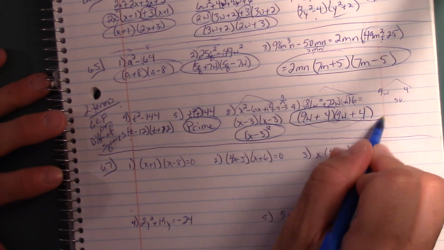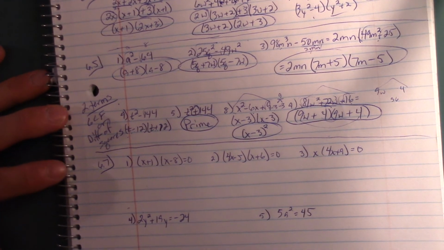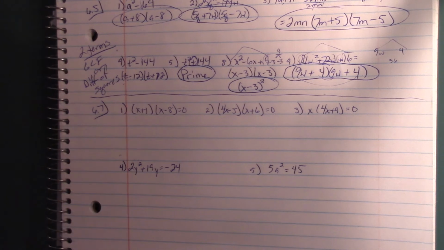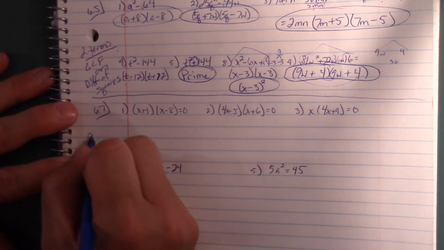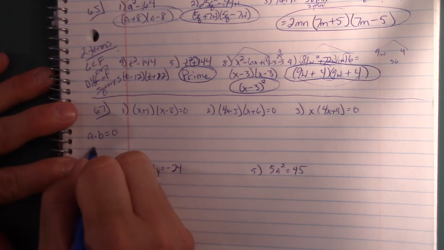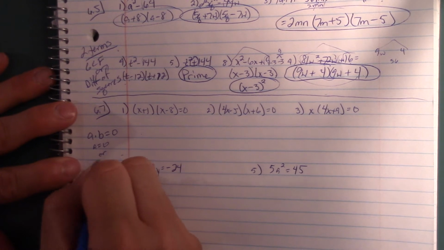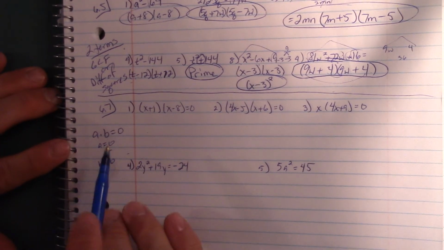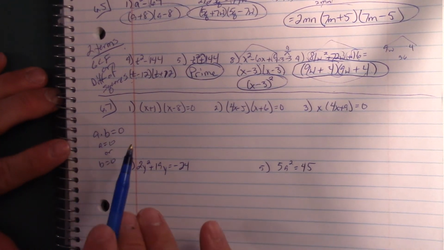Yep, that's it. Okay. Now, that gives us to the last section, 6.7, which is why we do all of this stuff to begin with, because we want to be able to solve these things. And the first few are just stupid easy, right? It's called using the zero product property, which says a times b equals 0, then either a equals 0 or b equals 0, right? To be equal to 0, one of these two would have to be 0.